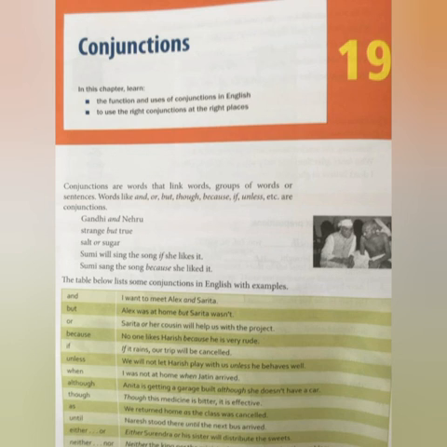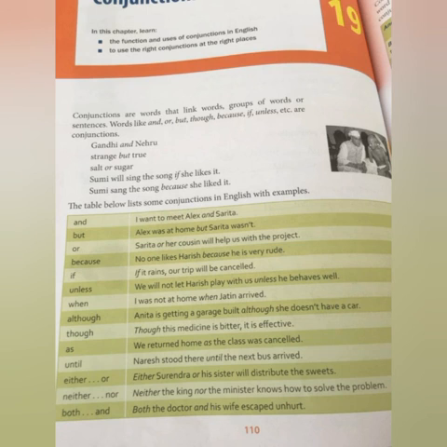आई एम रीडिंग इट आउट फॉर यू so you can understand better. Okay, so what is said? The table below lists some conjunctions in English with examples. And is the conjunction. I want to meet Alex and Sarita, but Alex was at home but Sarita wasn't. Or, Sarita or her cousin will help us with the project. Because, no one likes Harish because he's very rude. If, if it rains, our trip will be cancelled. Unless, we will not let Harish play with us unless he behaves well. When, I was not at home when Jatin arrived.